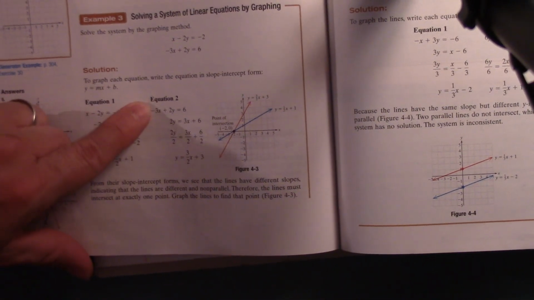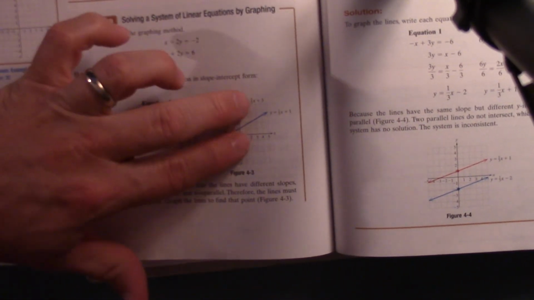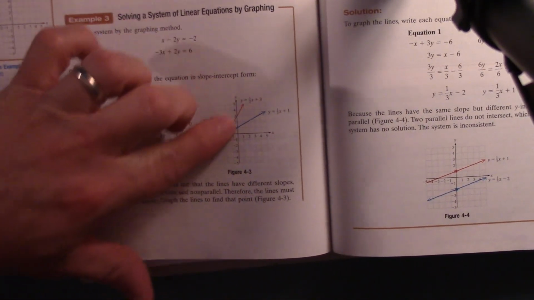For this line, again, plus the 3x to that side, divide everything by 2 to get here. Plot the 3, go up 3 over 2. Obviously, if you do that, you just have points out here. So you have to go the opposite way to get to the point of intersection on this problem. Okay, let's kind of see what I'm talking about. Let's do number 6 here.